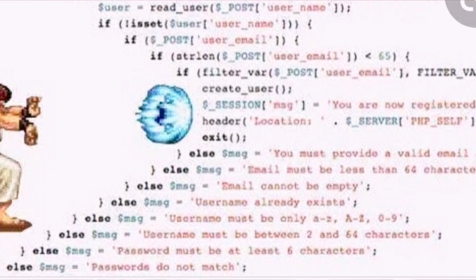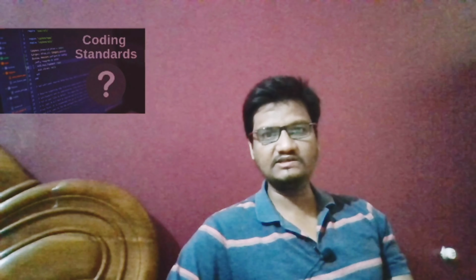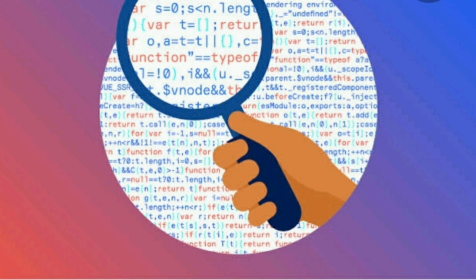I mean, code commenting is almost important. I'm not saying that for each and every line you change, you write a comment. At least when you are starting a new module or new functionality, put a clear comment there so that it will be easy for you and others who are revisiting your code.